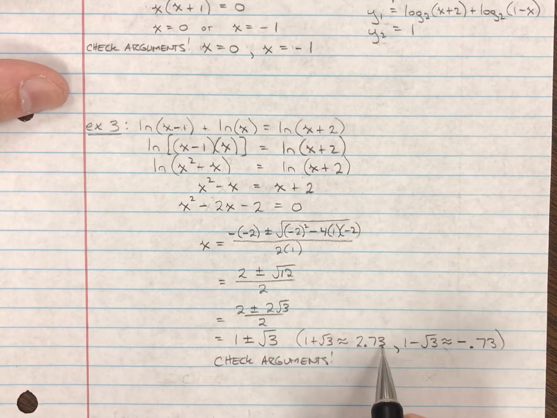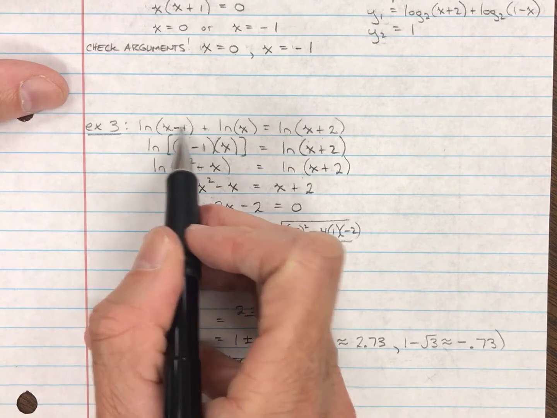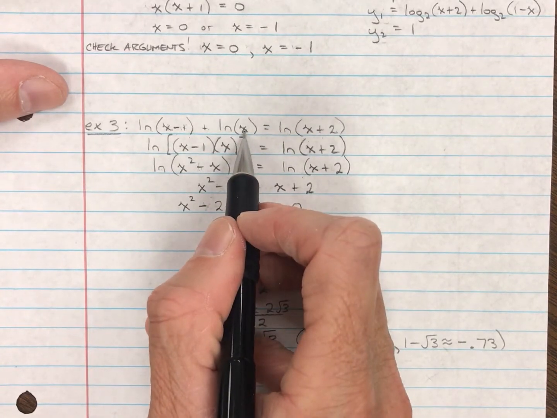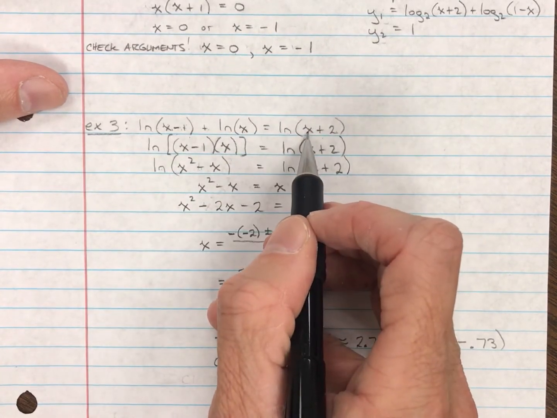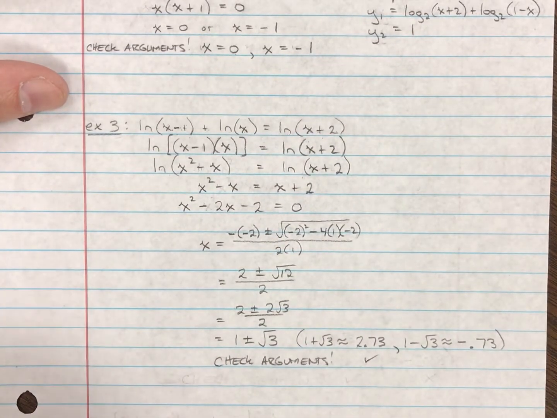Let's check 2.73. 2.73 minus 1 is positive. 2.73 is positive, and 2.73 plus 2 is positive. 2.73 is a possibility as a solution.